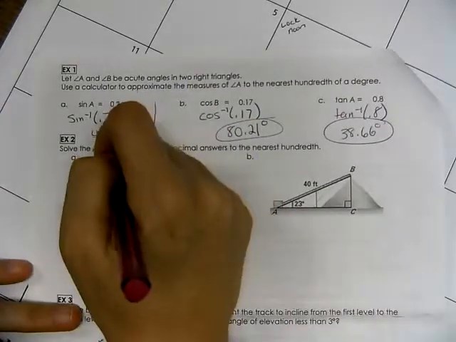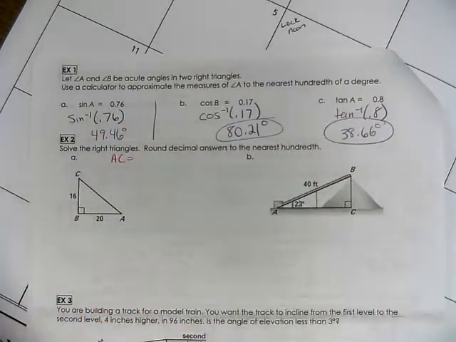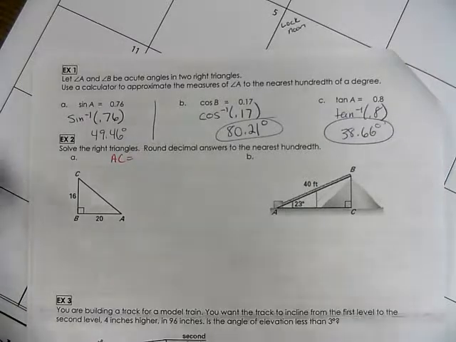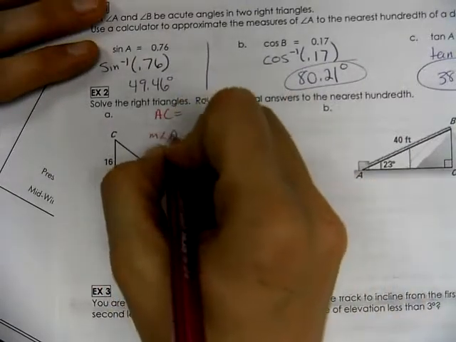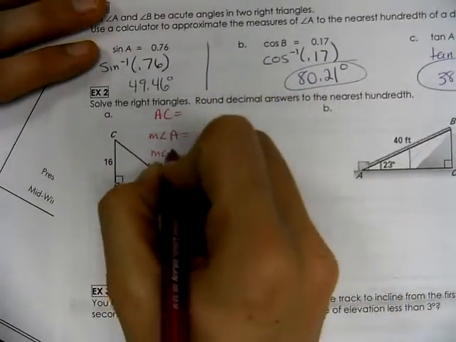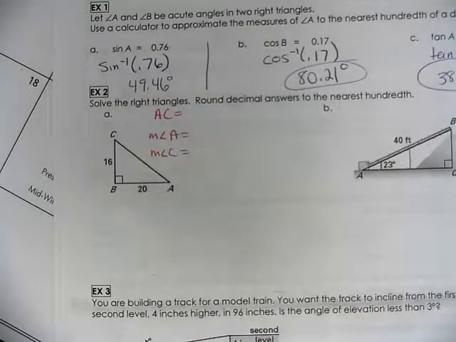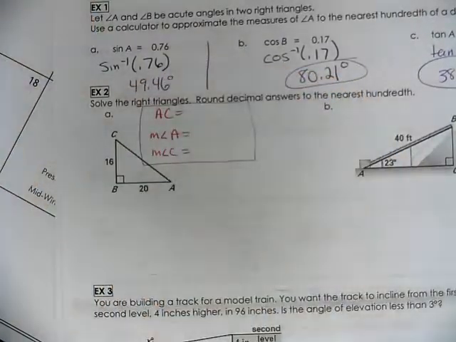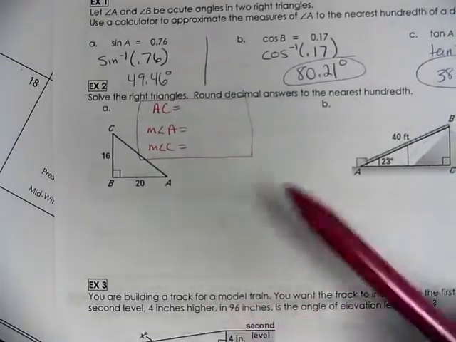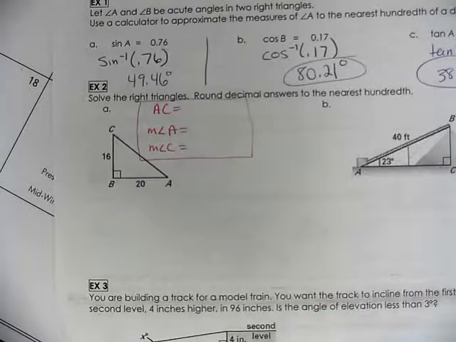I have to find how big AC is, because that's the missing side that I don't know. I have to figure out how big the measure of angle A is, and how big the measure of angle C is. So those are my 3 answers I'm looking for. On the quiz, that'll be off to the side too, so you'll know what to solve for.